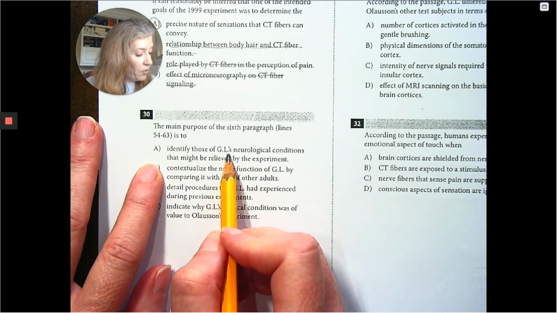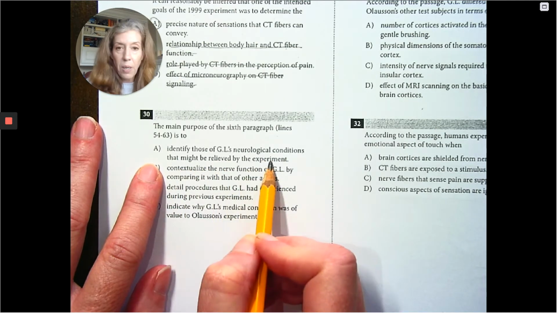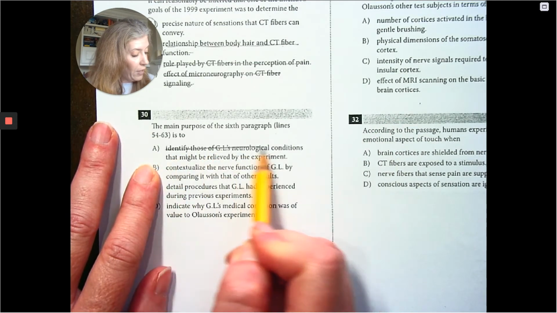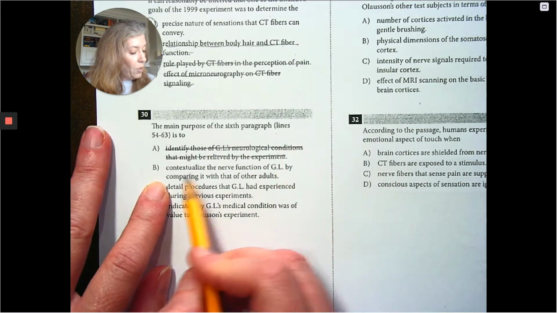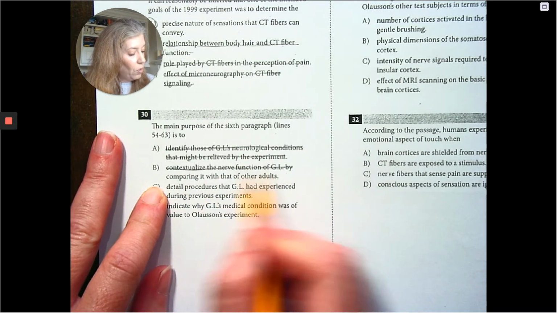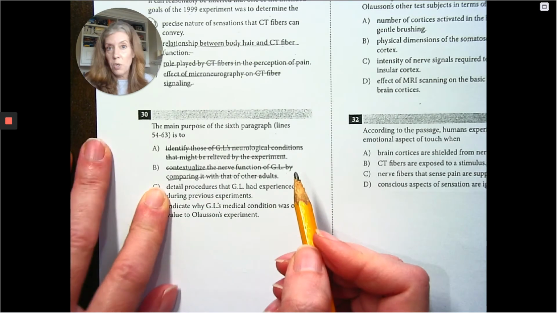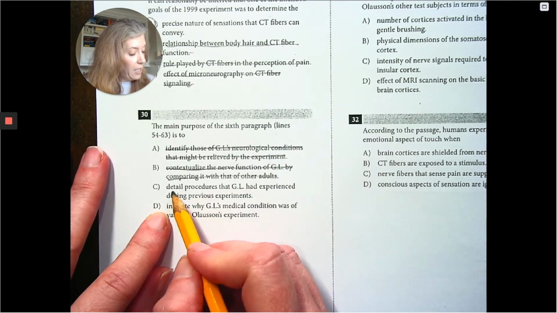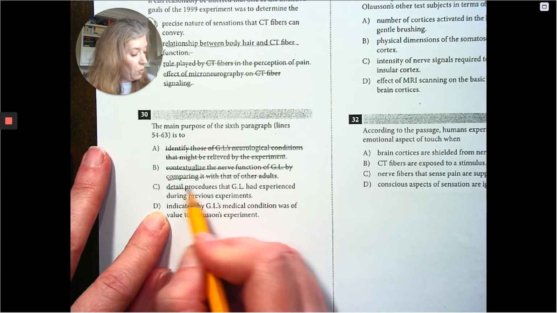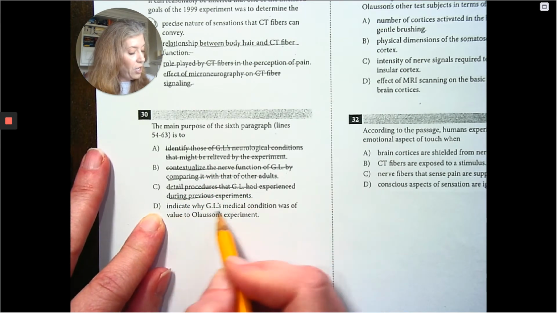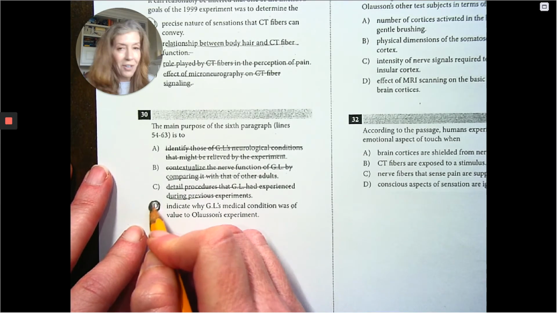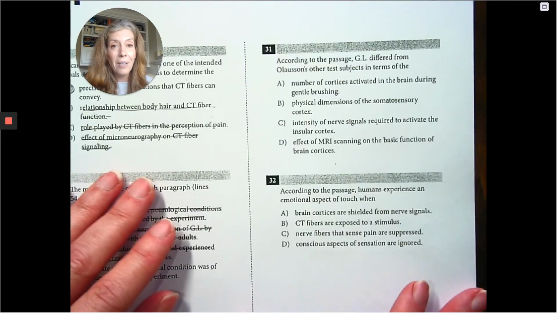Identify those of GL's neurological conditions that might be... no, they were not trying to relieve her. They were using her as a test subject, but they were not trying to relieve her of anything. Contextualize the nerve function of GL by comparing it with that of other adults. That's just not true. She was a test subject in and of herself. Detail procedures that GL had experienced during previous... and that's just not true. Indicate why GL's medical condition was of value. Absolutely, all day long. We probably could have done that one without looking back.